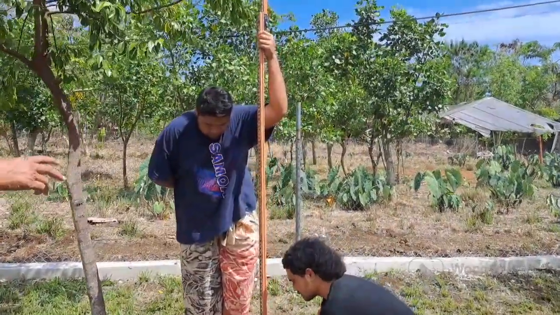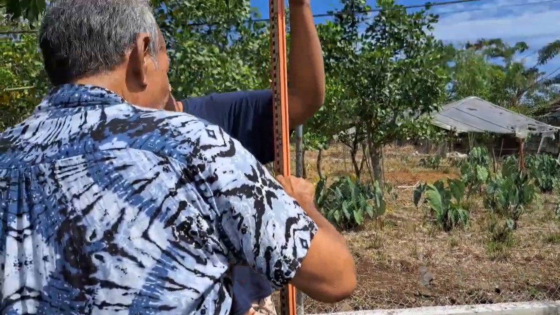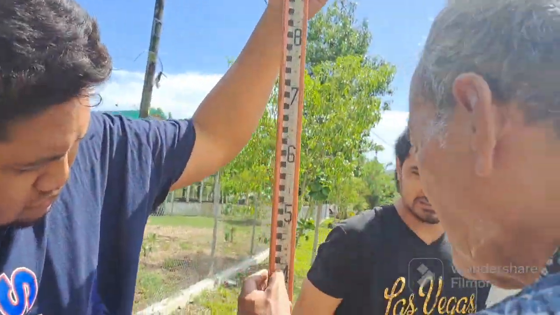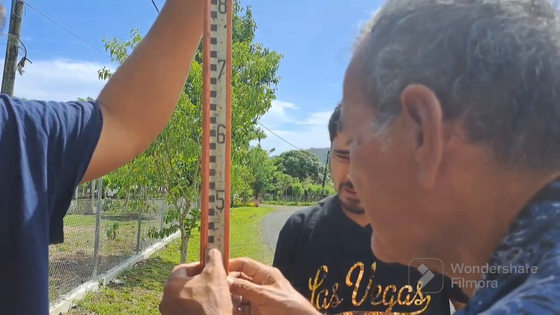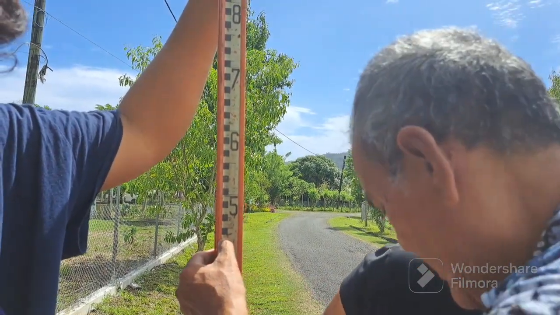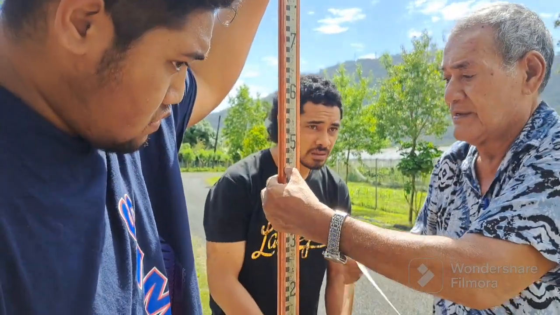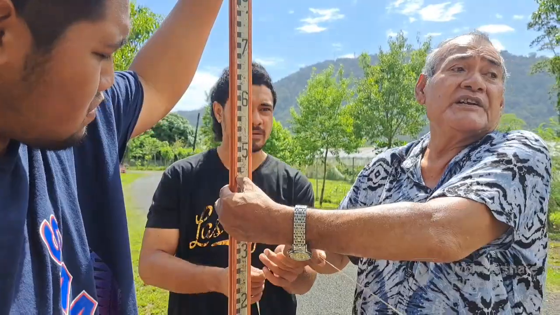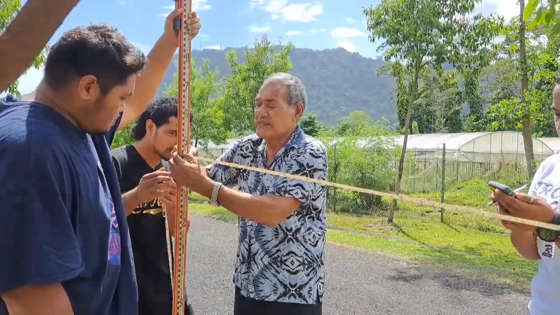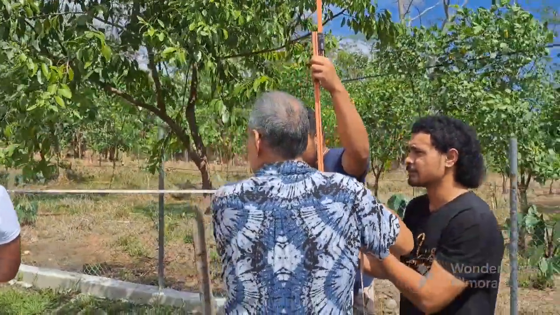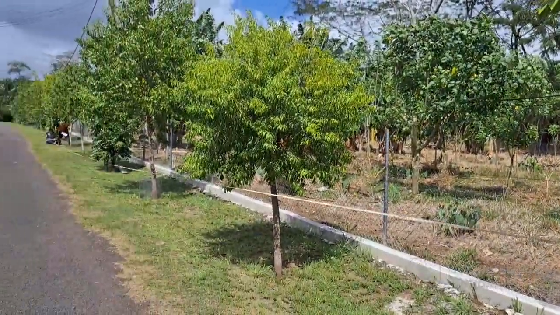Yeah, 1.4, 4, 4. Bring it up. This is where the level line is, from there to here. Put it on the mark. So this is the 1.444.